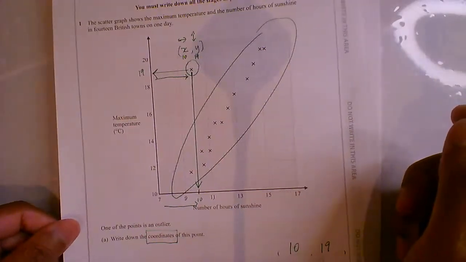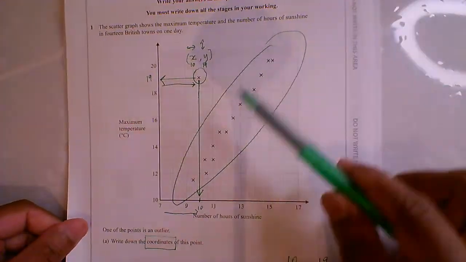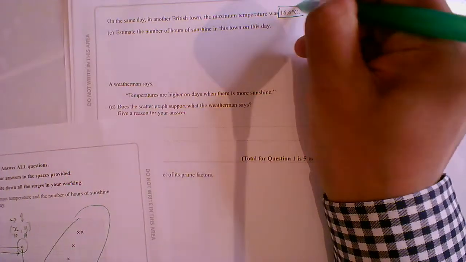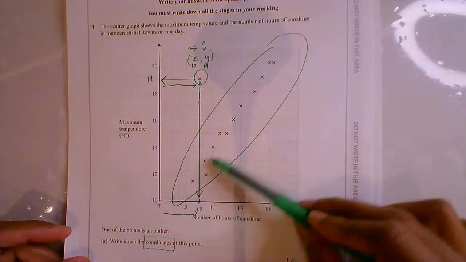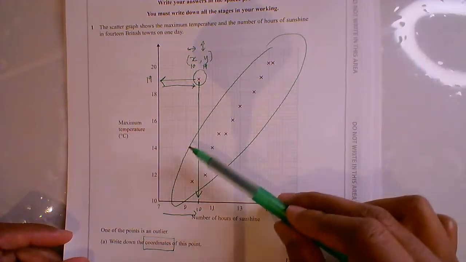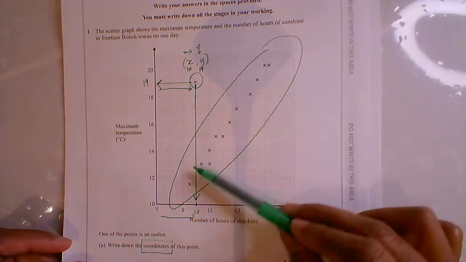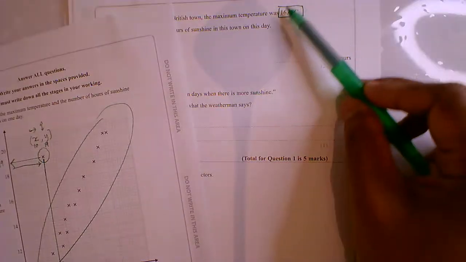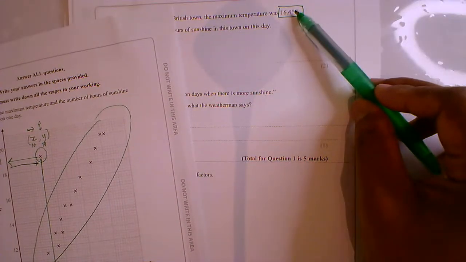So if I look at this, the thing to look at is I'm looking for 16.4. So I want to see what this trend is. So I want to draw a line of best fit. Once I've drawn the line of best fit, it will be easier to find this point.